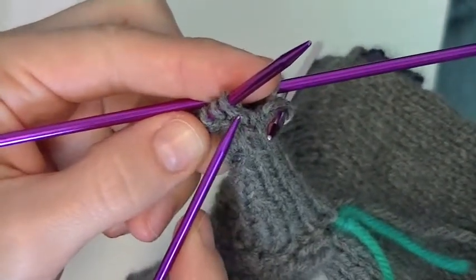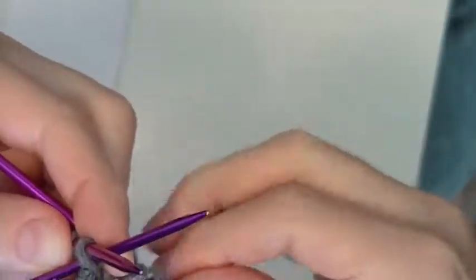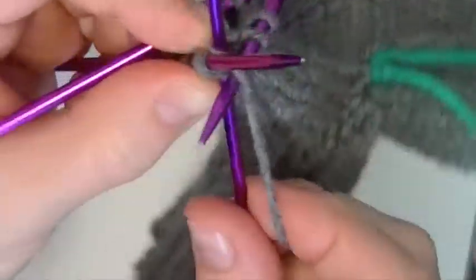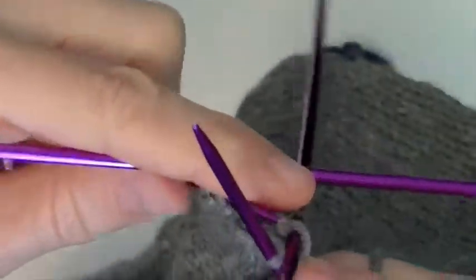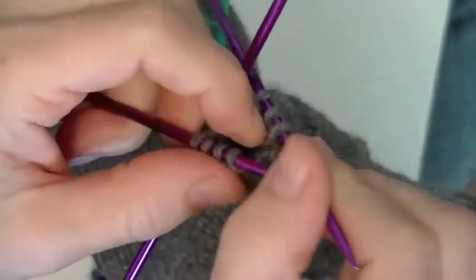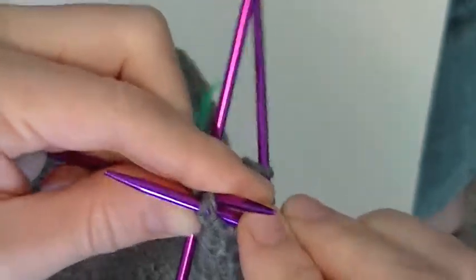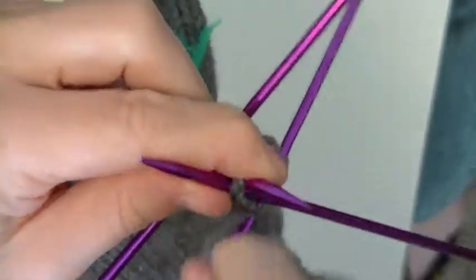On needle 2, I'm going to knit the first 2 stitches together. Then I purl the last 2 stitches on needle 2. On needle 3, I'm purling the first 2 stitches together, and then I purl the last 2 stitches on this needle.